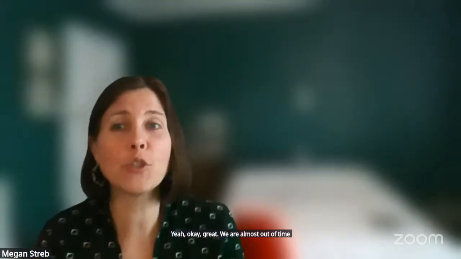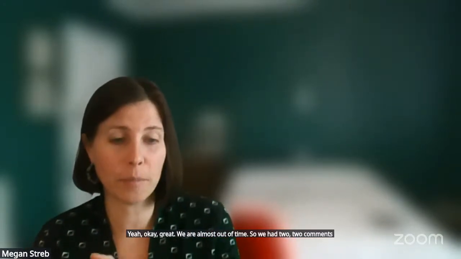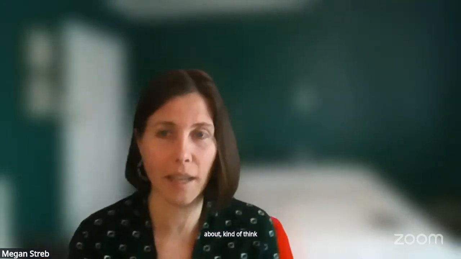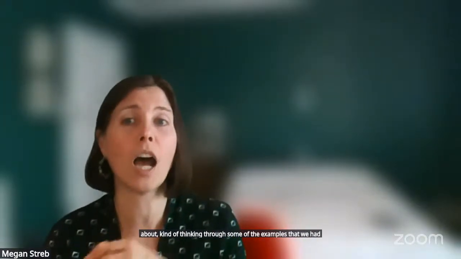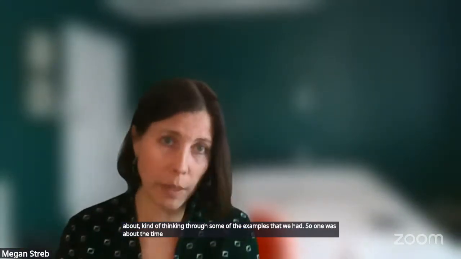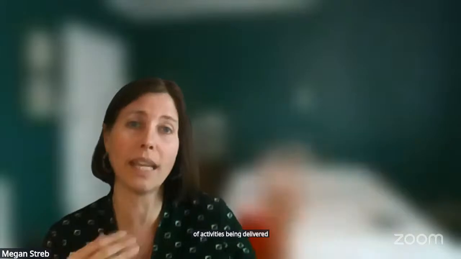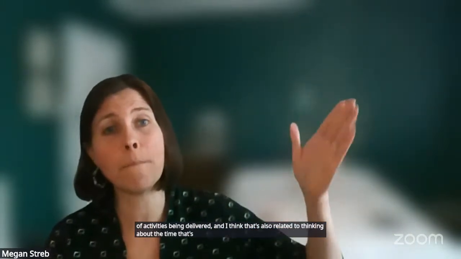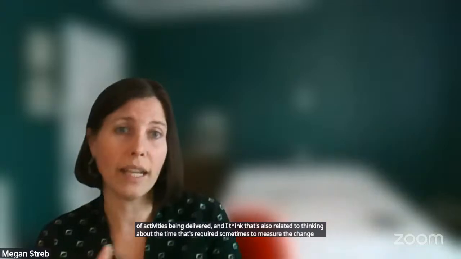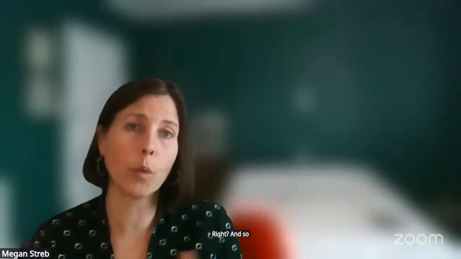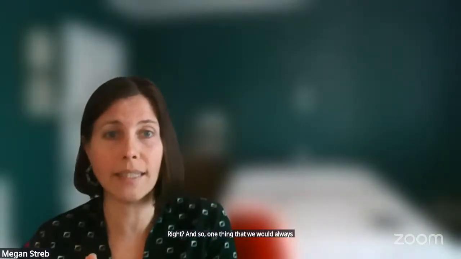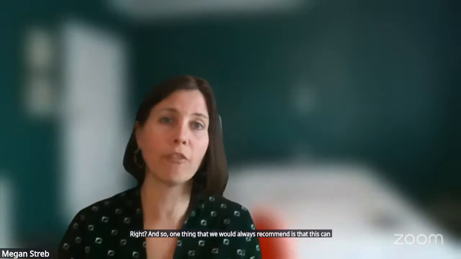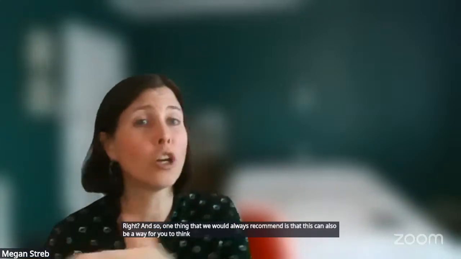So we had two comments about thinking through some of the examples. One was about the time of activities being delivered, and I think that's also related to the time that's required sometimes to measure the change. One thing we would always recommend is that this can be a way for you to think through the logic for some of that.